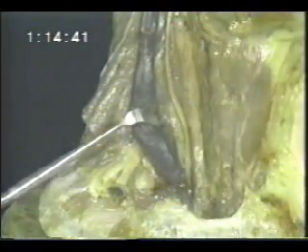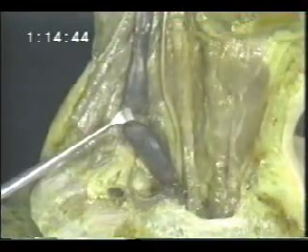The vagus continues down into the thorax. Its further course is shown in tape 3 of this atlas. The vagus nerve has important branches in the neck. We'll remove the common and internal carotid arteries to see them.